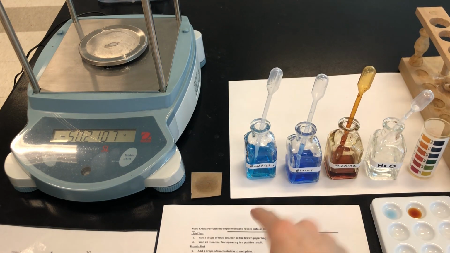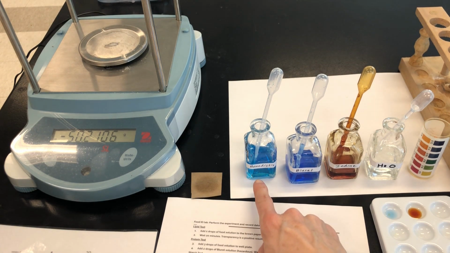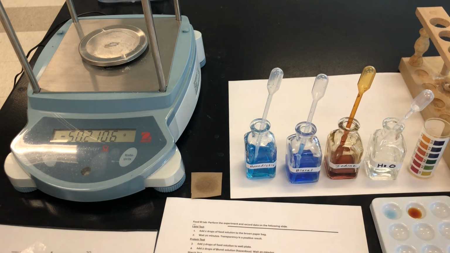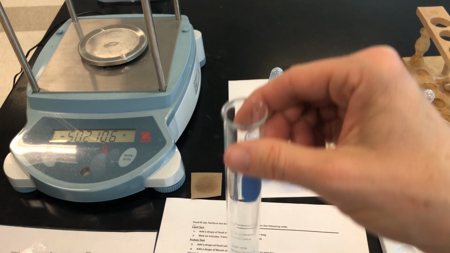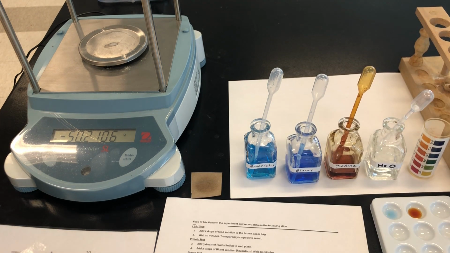Notice that the Benedict solution is kind of a light aqua color. Again, we're looking for a color change, but this time after heating. So I'm going to place this test tube in the hot water bath, and I'm going to make sure that when I do that, I only handle the cold glass at the top of the test tube, and that I point it towards the wall and away from people's faces in the water bath.